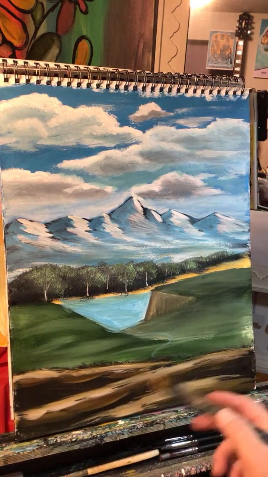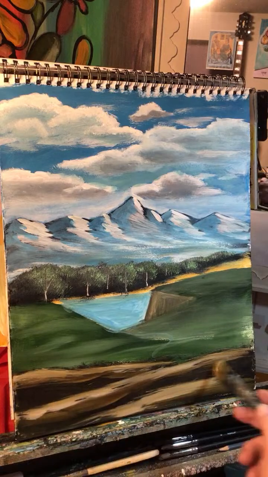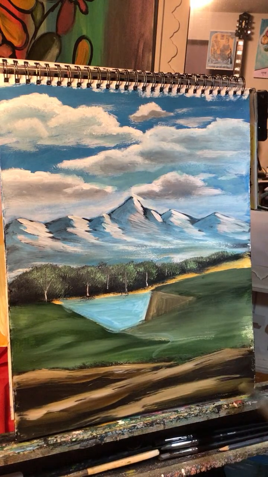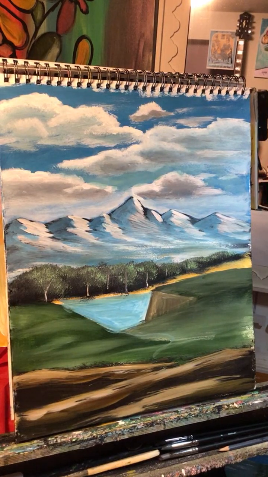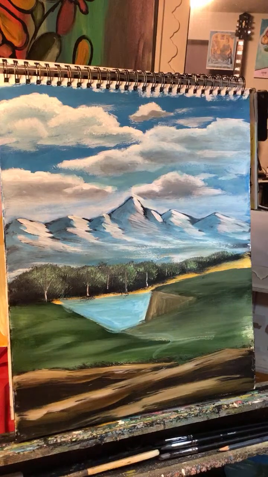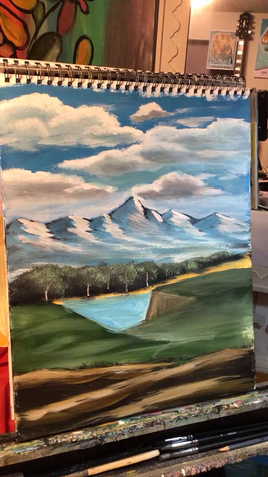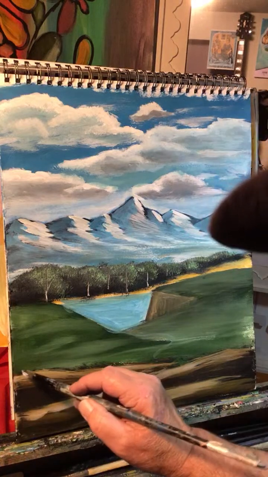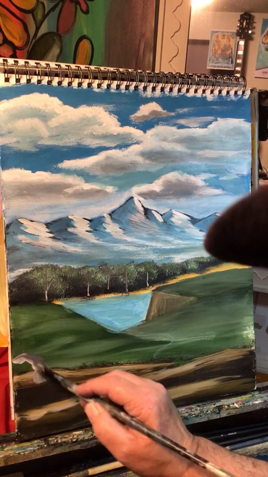I'm just throwing it down like this and it's going to end up looking cool down there. Wow. All right, I'm going to do some big rocks here. We'll do some big boulders here.